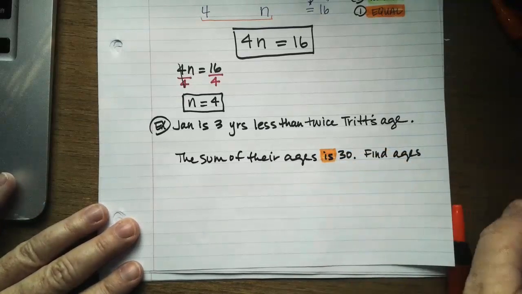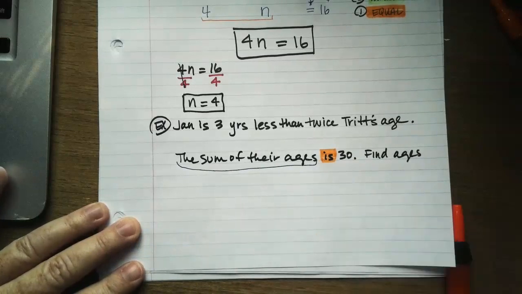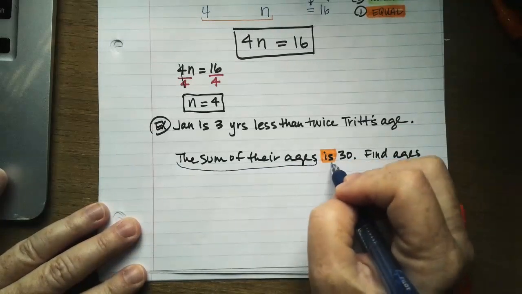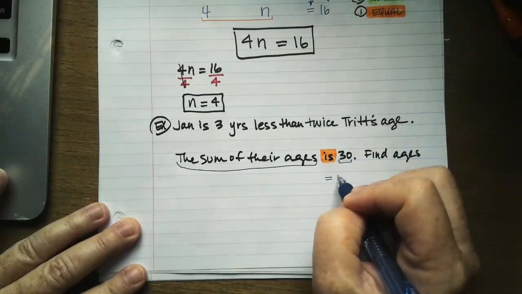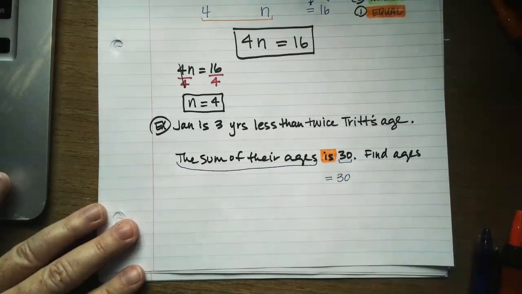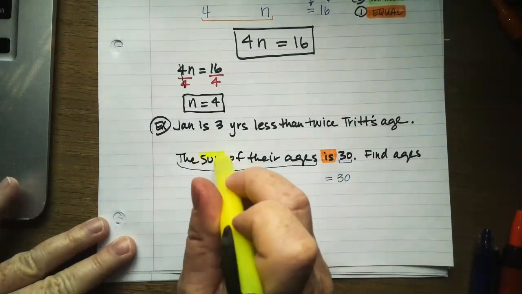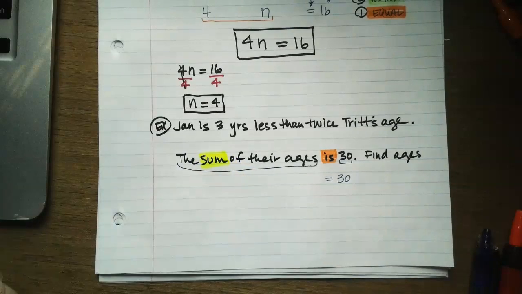I need to find how I can represent the sum of their ages, because I know this is going to equal 30. So the sum of their ages, I know for sure that sum is going to be an operation.